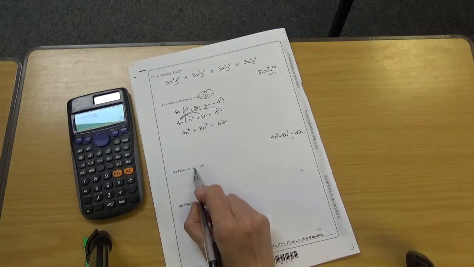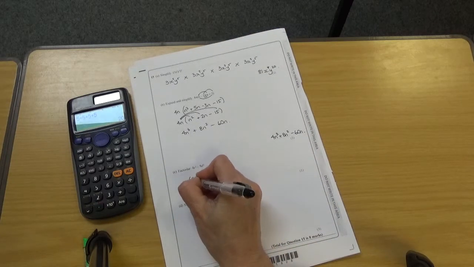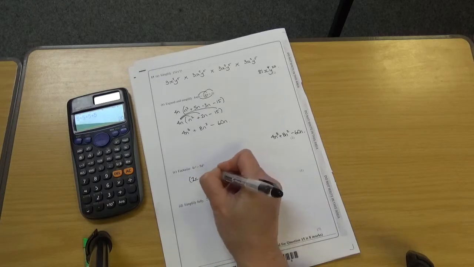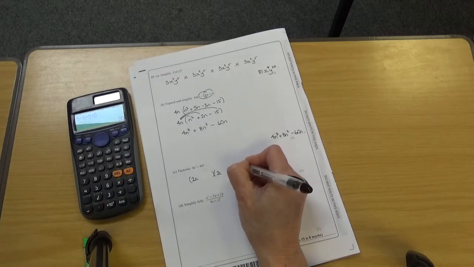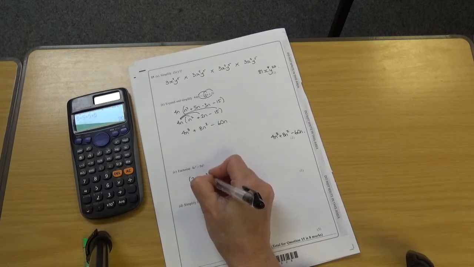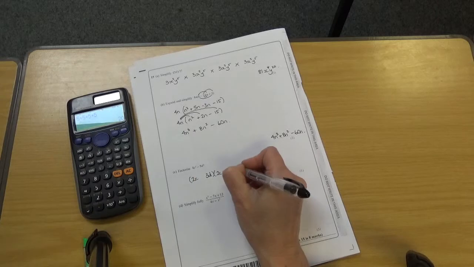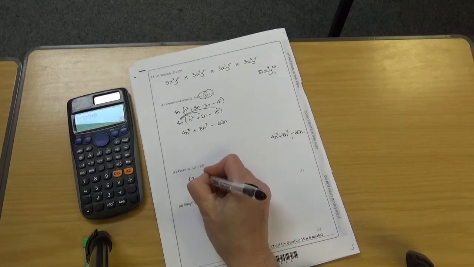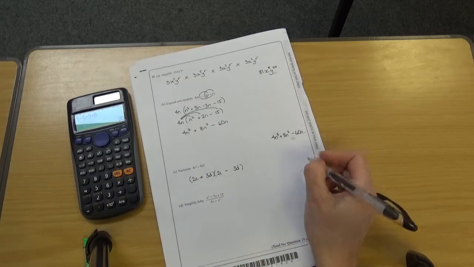Factorise. The trick here is notice that 4 is 2 squared, c squared is obviously c squared, so both brackets start with 2c, and 9 is 3 squared, d squared is obviously d squared, so it ends with 3d, 1 is plus, 1 is minus.